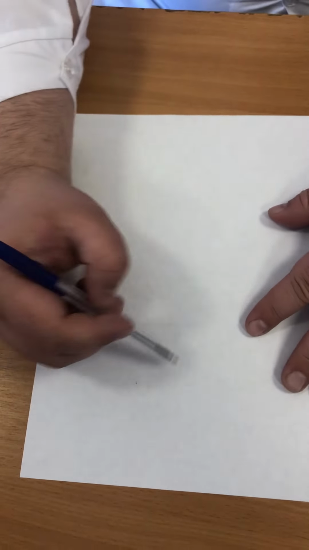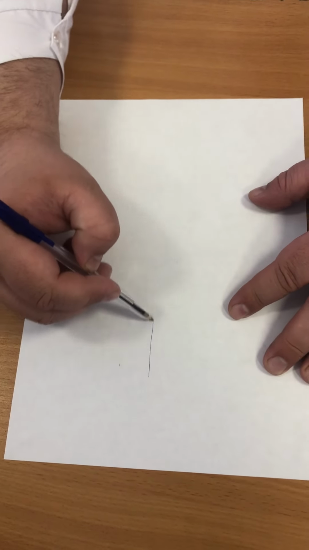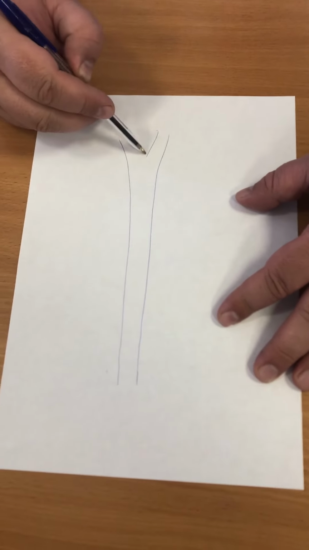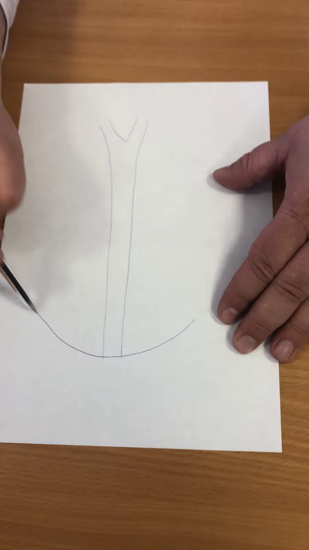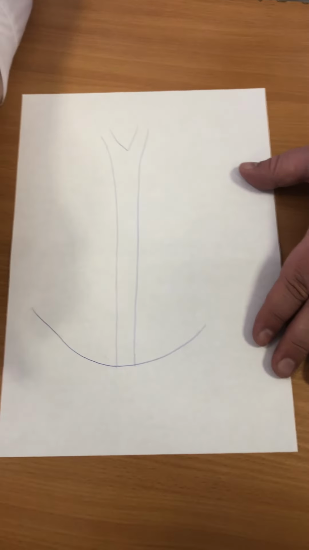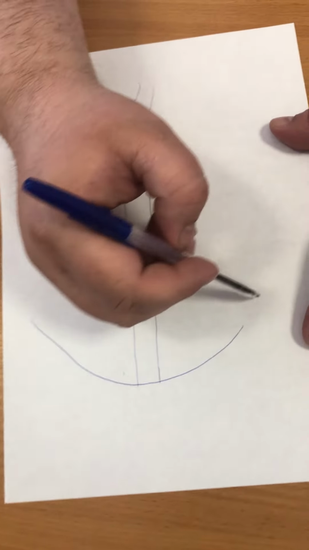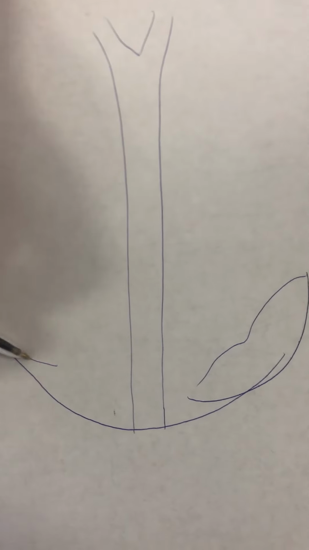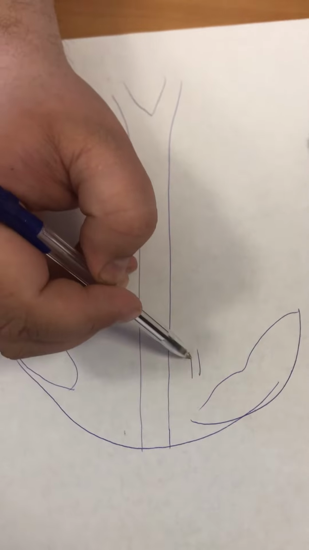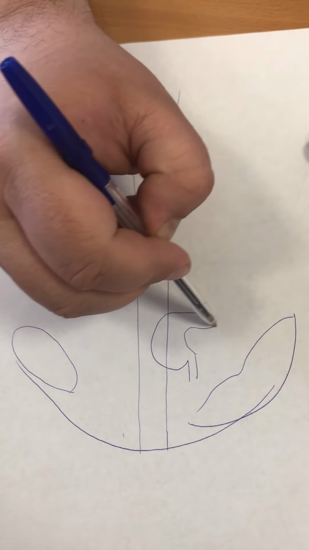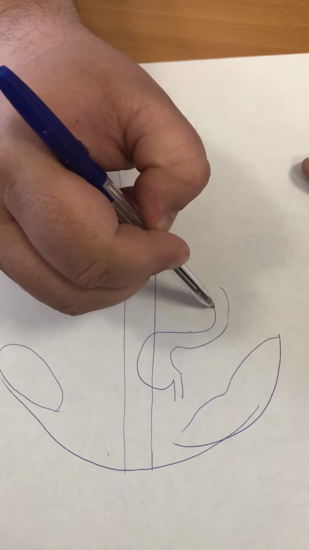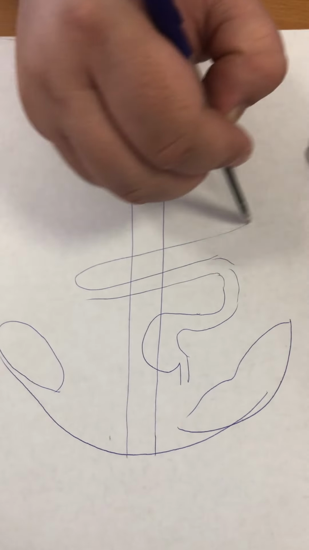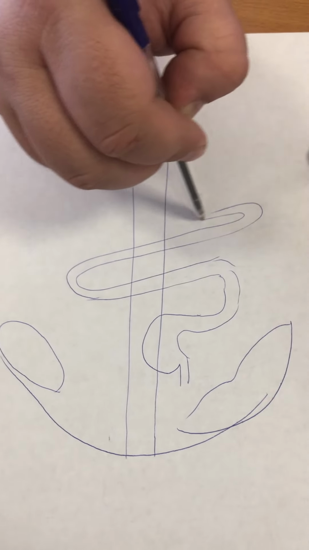Now, unpaired visceral branches go to unpaired organs. Once again, that is the abdominal aorta. Here it is the diaphragm. Which unpaired organs do you remember? Liver, spleen, stomach, all intestines, small and large intestine.